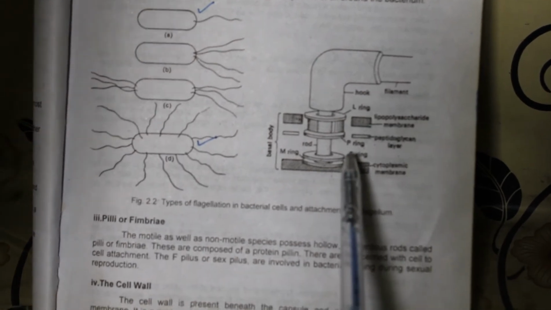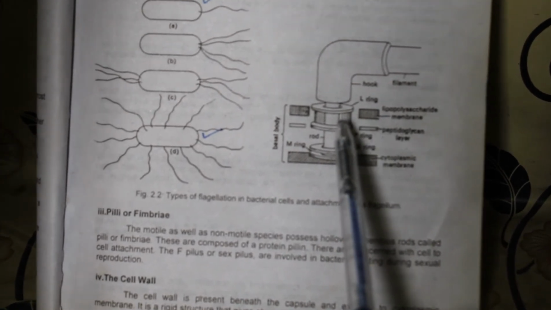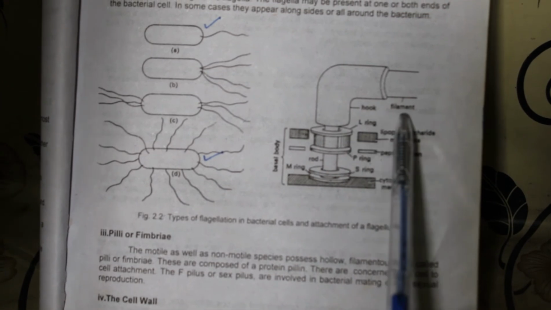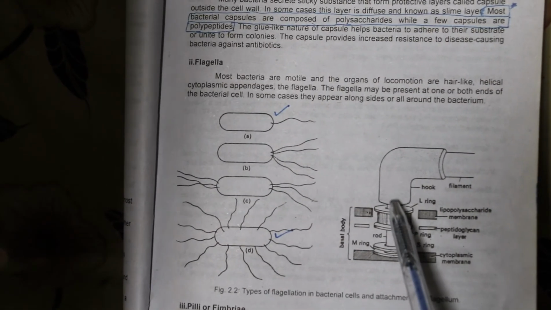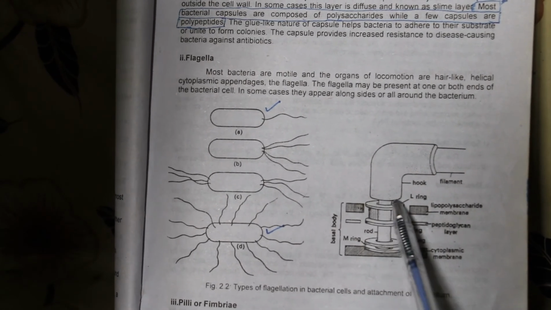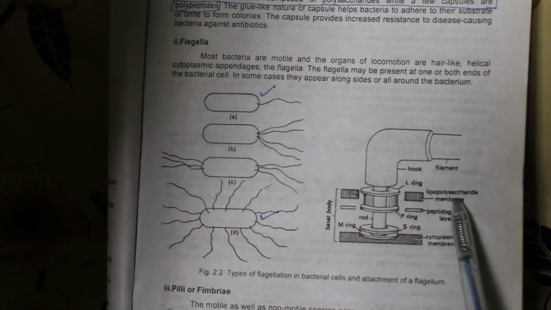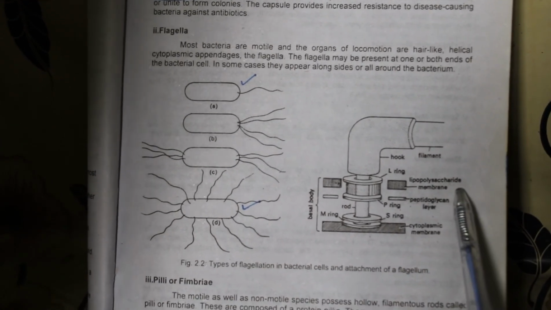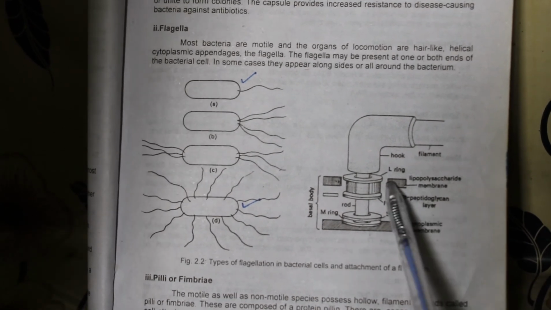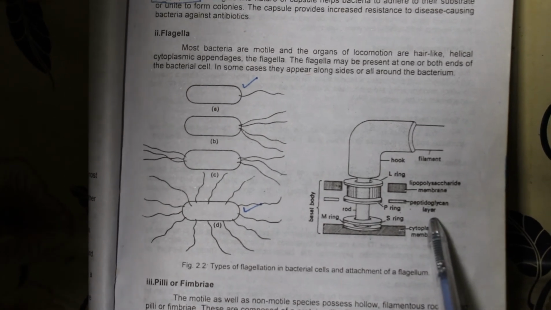And here are the minor structures of the flagellum. This is the filament, which you see outside the cell. Here is one hook, which helps to attach the flagellum to the cell. Then this is the L ring, which helps in attachment. Then comes the lipopolysaccharide layer, which is the lipopolysaccharide membrane. Then this one is the peptidoglycan layer.